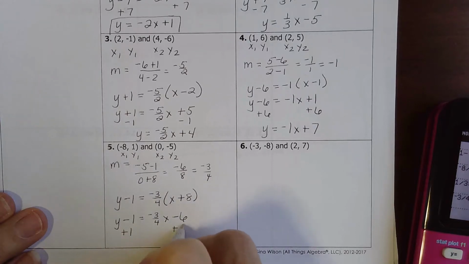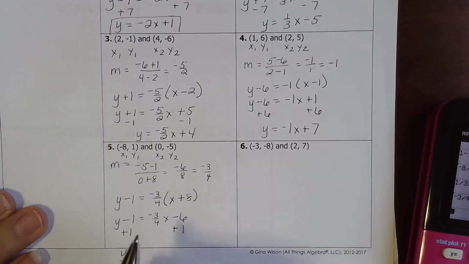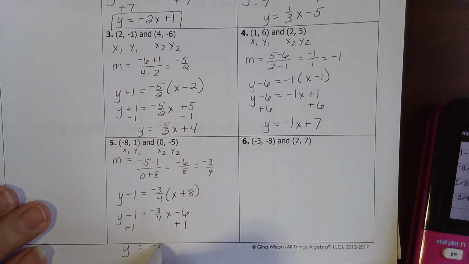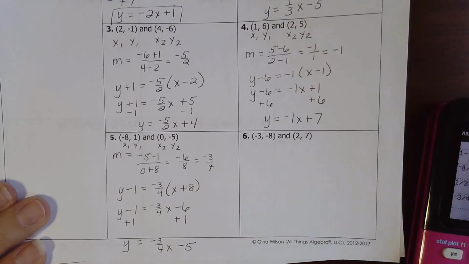We're going to add 1. So your final answer is going to be y equals negative 3/4 x minus 5. And that's your final answer.